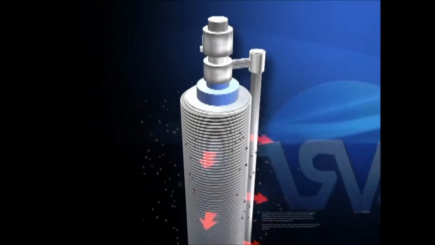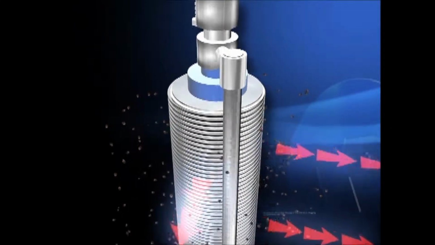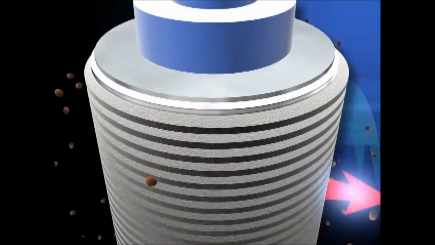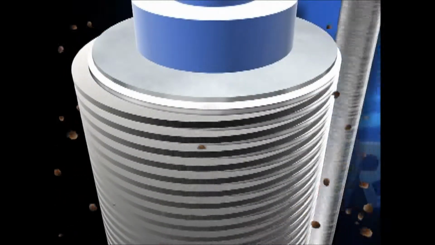When the scraper rotates, as the moving disc experiences a microflow from the top surface to the bottom surface of the fixed disc, the scraper removes any flock stuck to the surface of the disc and prevents clogging of the aperture beforehand.